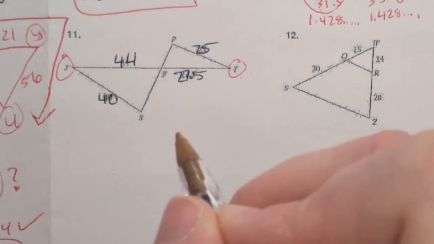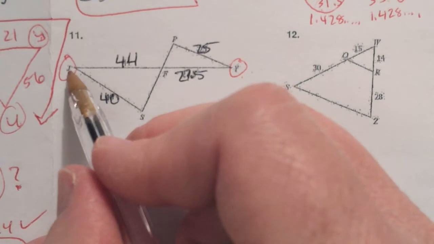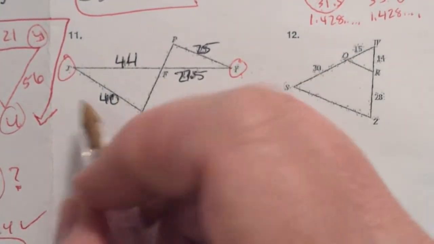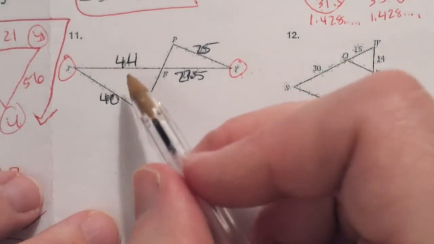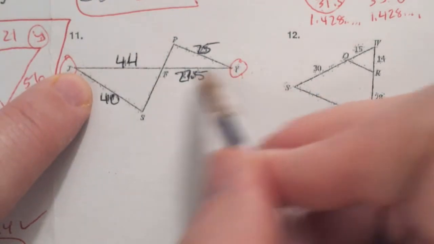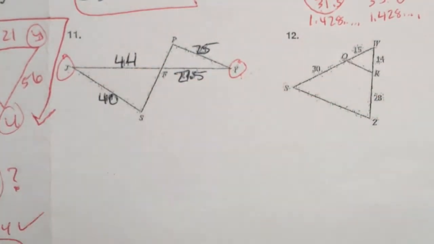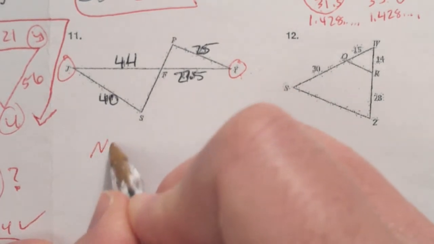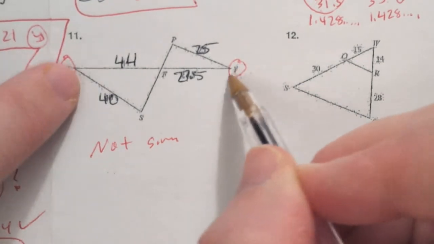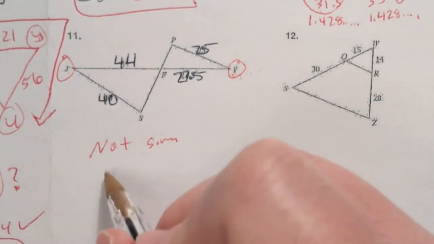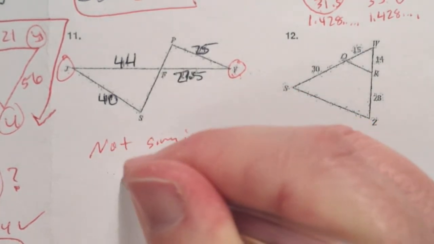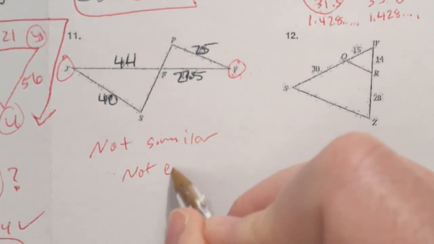There's no proof that J is equal to Y. So I'm not even taking the time to check the sides because we don't know if these 2 angles are equal. I know that F is equal to F, but that's not the included angle. So this is not similar, and it's because of the angles, but there's just no proof, so we can just say not enough info. Not enough info would be the better answer.